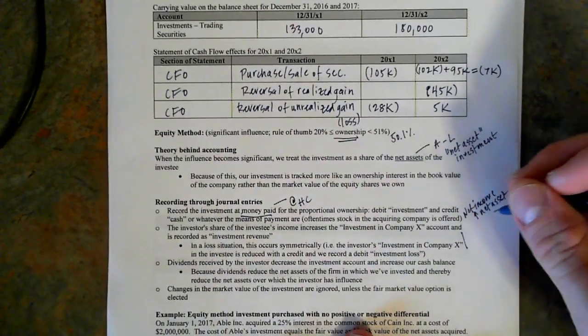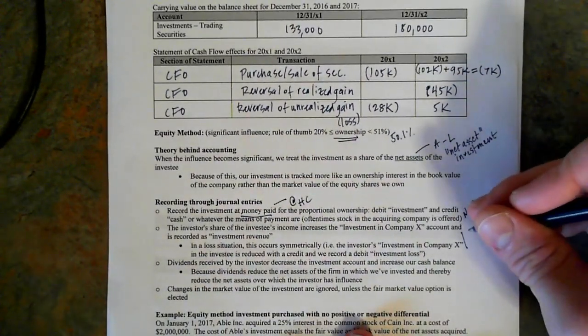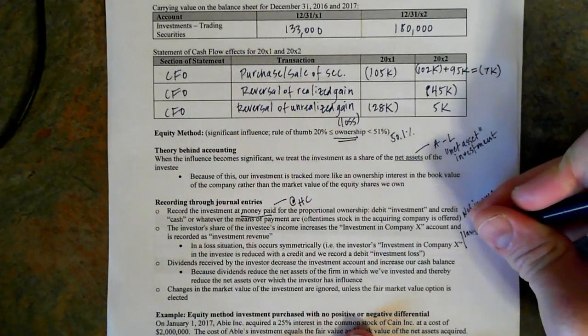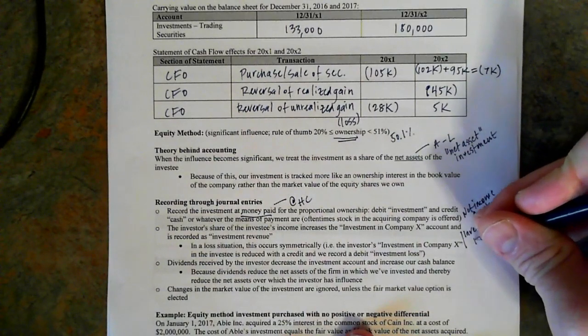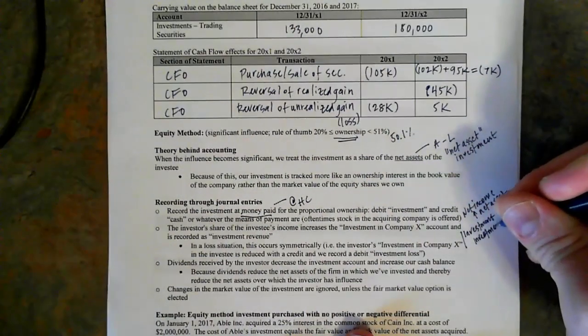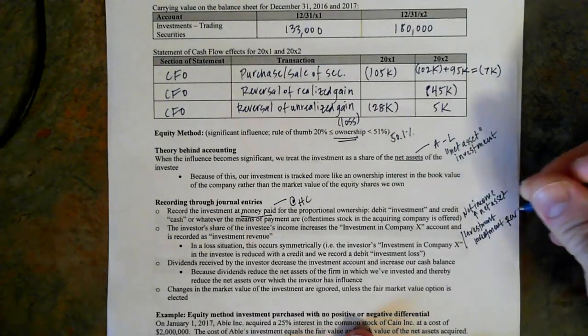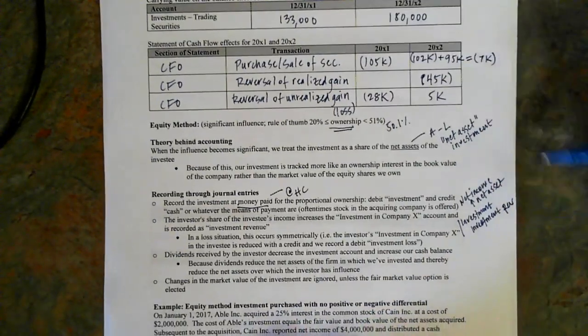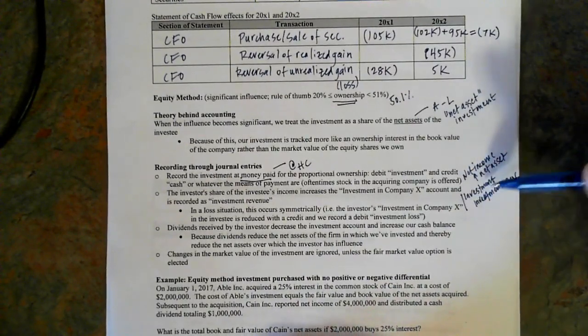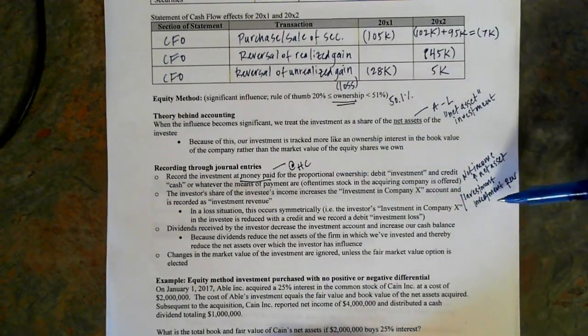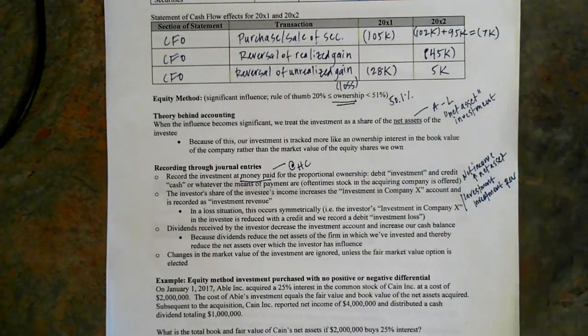And so whenever there's net income reported by our investment, we would report a debit to the investment itself and a credit to investment revenue, right? So just another revenue account that shows our investment is increasing. The asset that we have recorded as our investment, that we recorded at historical cost originally, is increasing as we record revenue from that increase in the net assets of our investment.